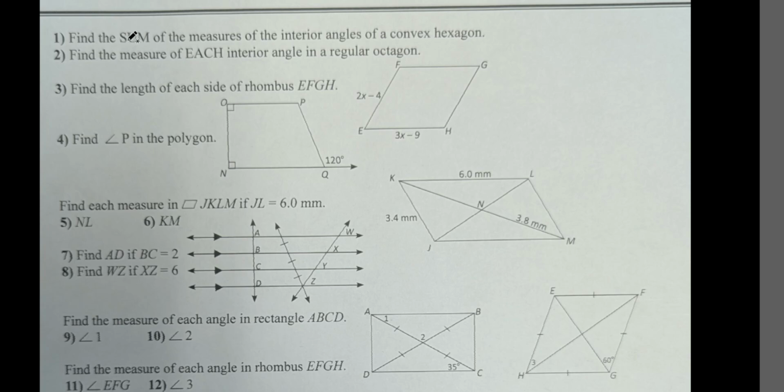All right? So find the sum of the measures of a convex hexagon. So what is a hexagon? How many sides is a hexagon? Six. All right, so it's 6.